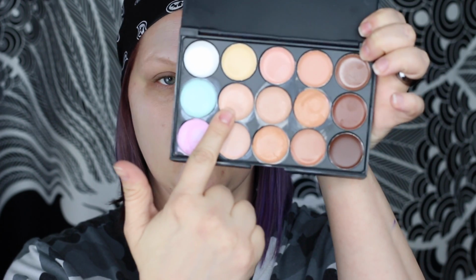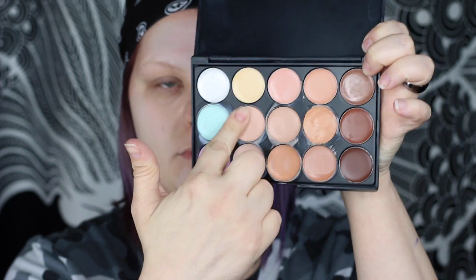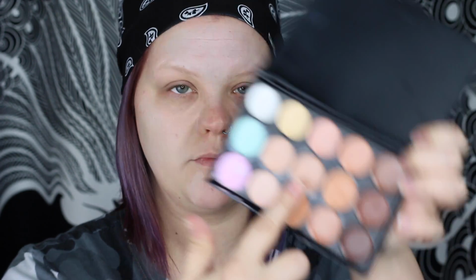Okay, now we're going to move on to matching my skin. So this first color here is a little bit too light. This is not going to work. So I'm just going to move around. We're going to try this one. I think it's probably a little too yellow. It's close. We'll come back to that one.